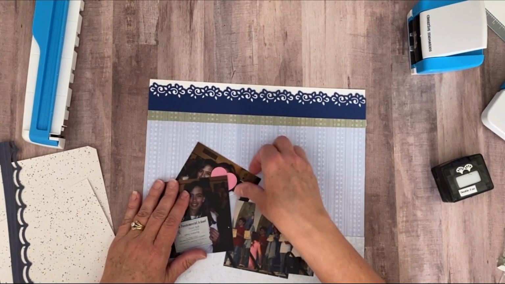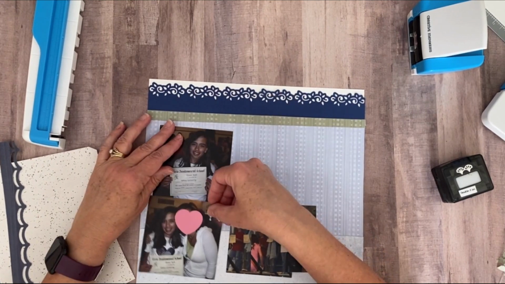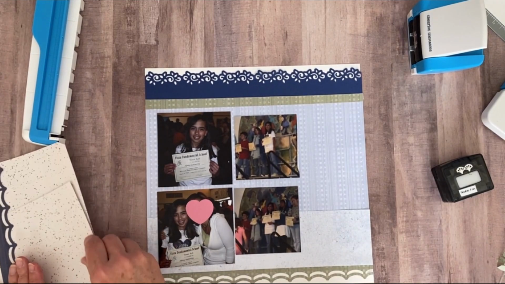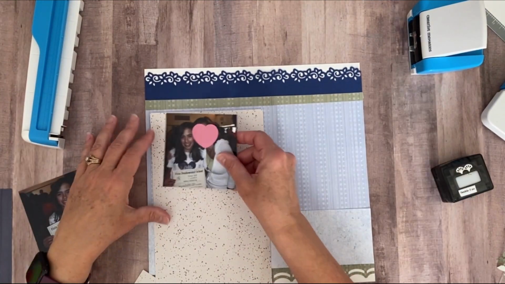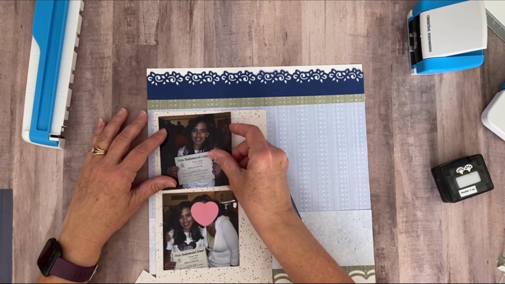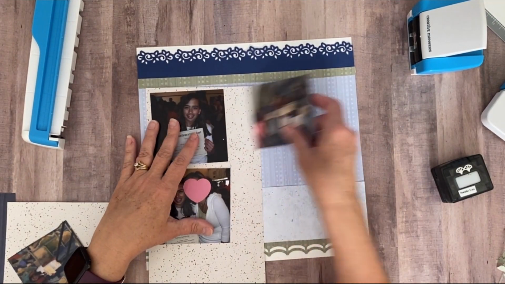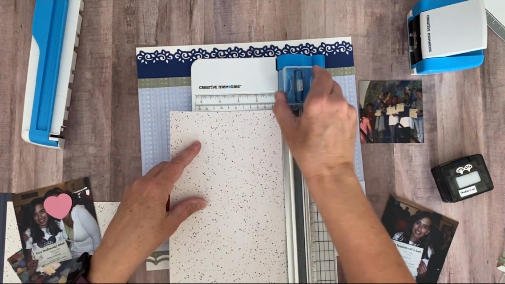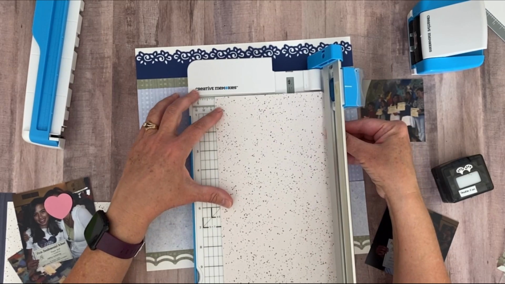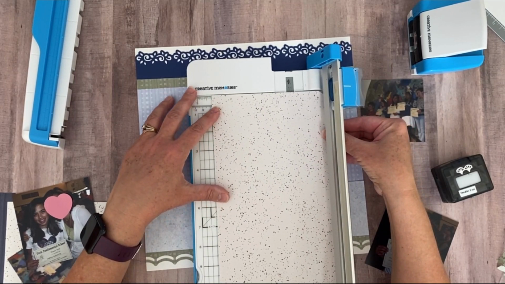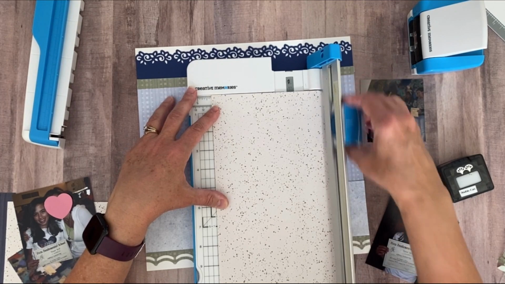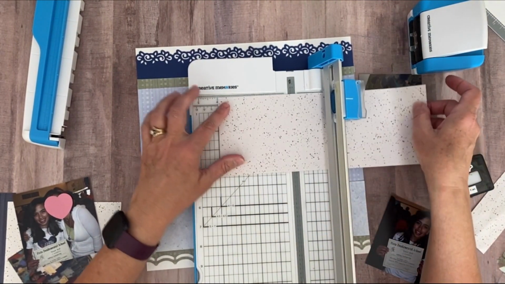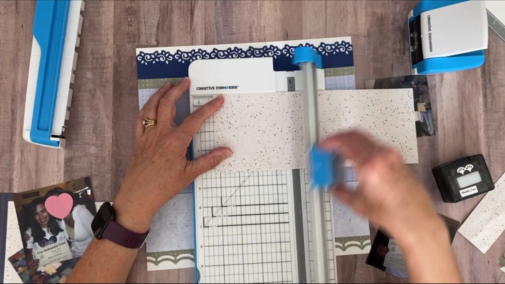Bring our layout back in one more time. I think what I'm going to do here is something like this. And I'm trying to decide if I want to back them individually, if I want to mat them individually, or run a piece straight down. So I think what I'm going to do is mat them individually. So the big ones are 4.25. I'm going to do 4.25 because they're 4 inches, and I like just a little bit of a mat behind. So I'll do a 4.25 inch square.